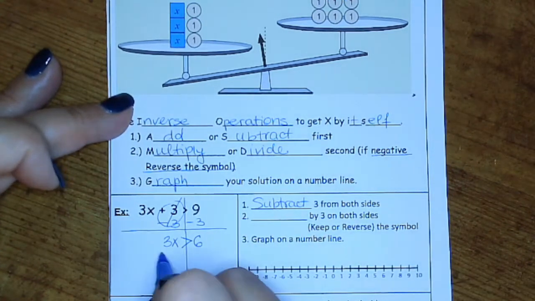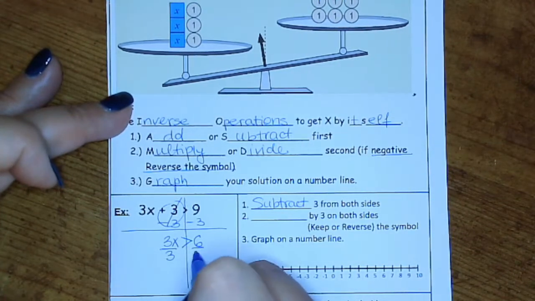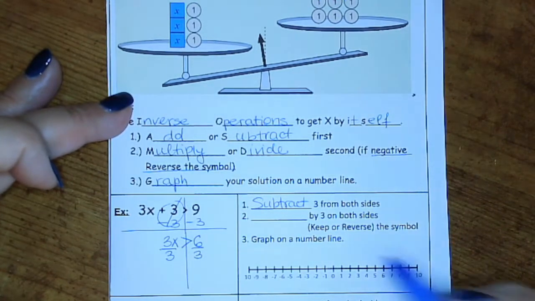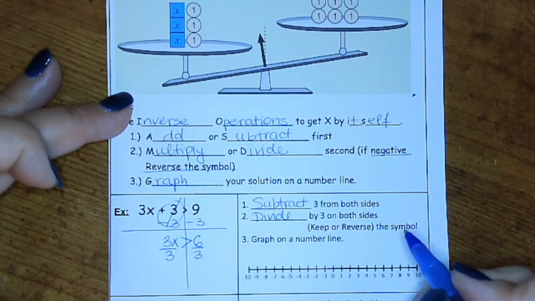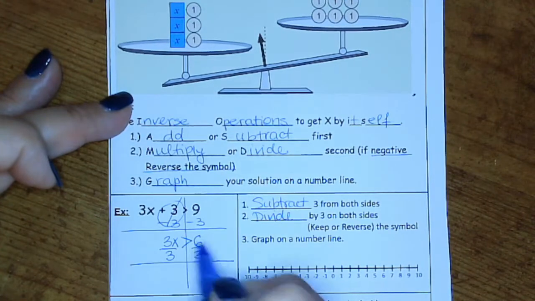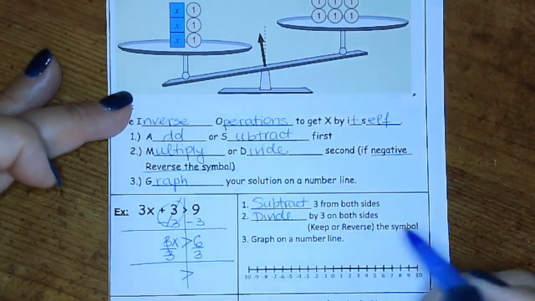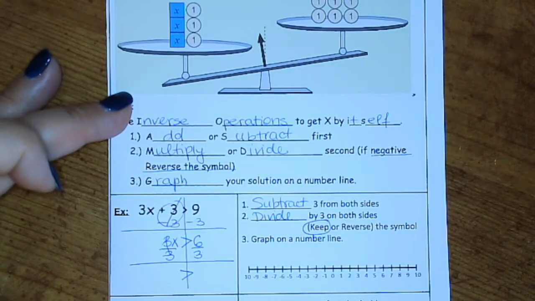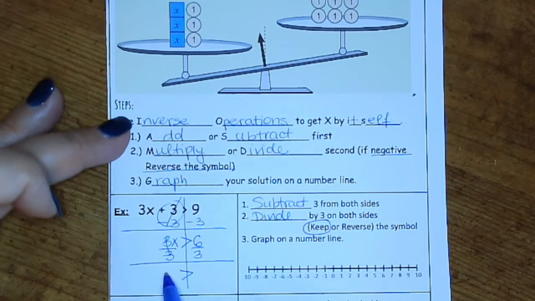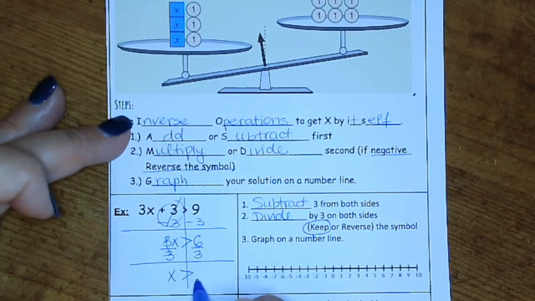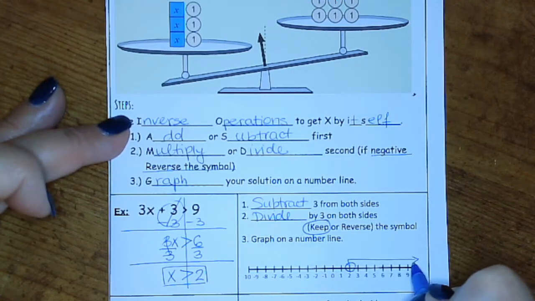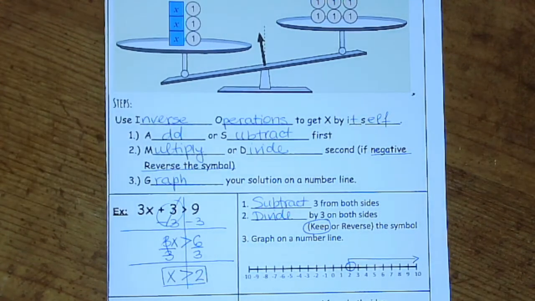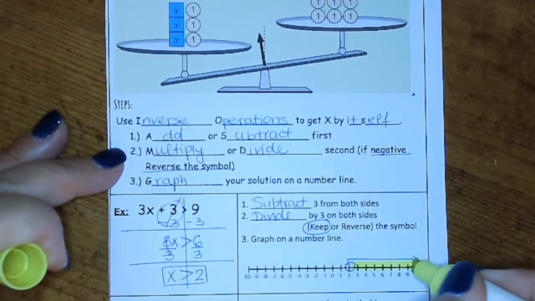3x is a multiplication. Inverse operation will be division. And we're dividing by a positive number. So you're dividing by 3 on both sides. If you're dividing by a positive number, the symbol remains the same. So keep the symbol because we're dividing by a positive number. X values greater than 2 are on the right side of 2 on the number line. Graphing the solution set, empty circle, point to the right.